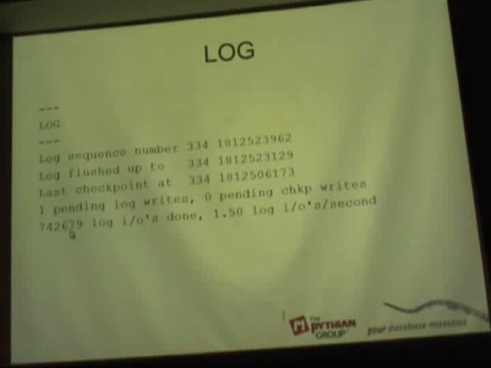It did 742,000 log IOs since the thing started. It's doing 1.5 log IOs per second. So sure, it's doing two log IOs every 3 seconds. I'm not surprised there's one pending. Every 1.5 seconds there's one done. So that makes a lot of sense.